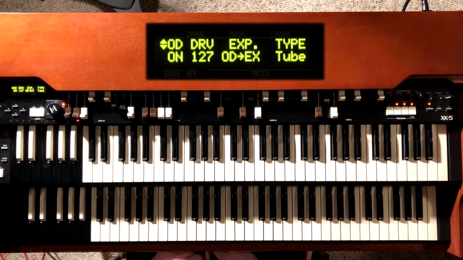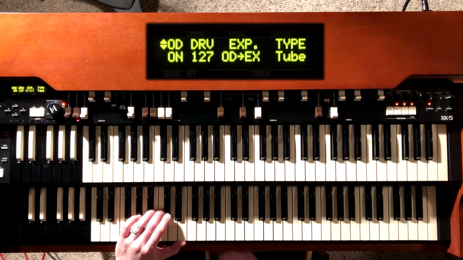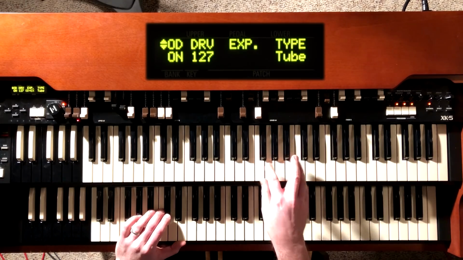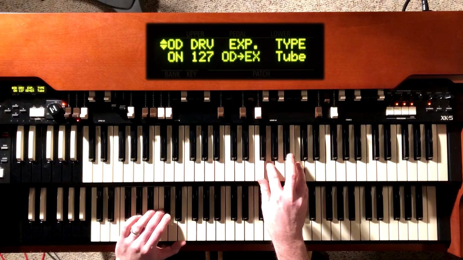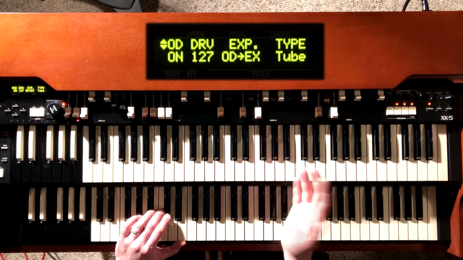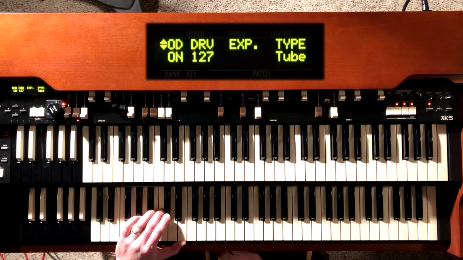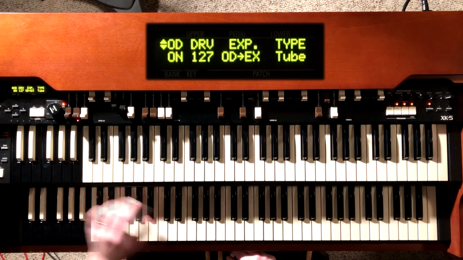If we use OD to EX, that means that the overdrive stays the same no matter what, and the volume of the organ changes. So I'm going to start real soft. And as you can hear, the amount of overdrive doesn't change, it's just the overall volume of the organ.